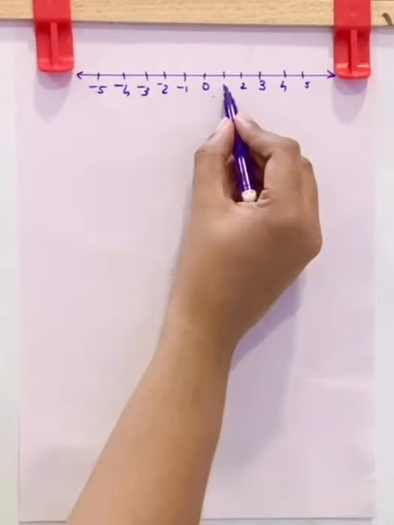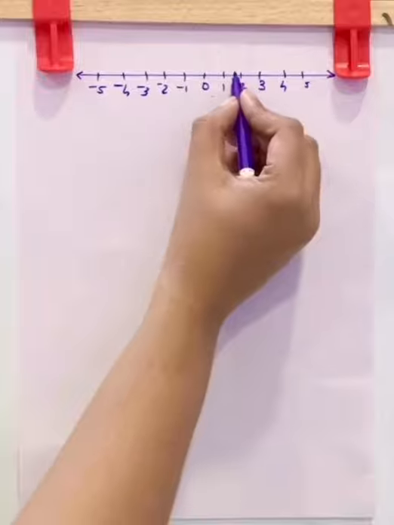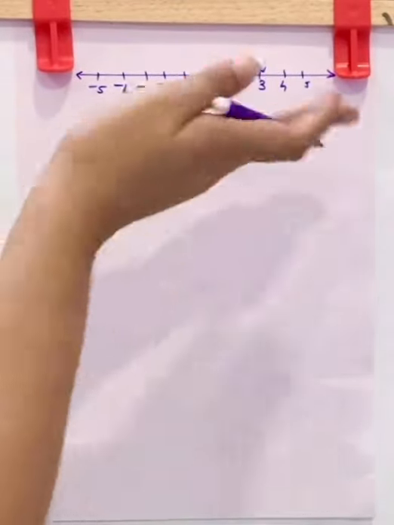While adding two negative numbers, it will jump towards the left side. So 1 plus 2, the answer is 3, and it is moving to the right side. The answer is 3, so its movement is towards the right side.